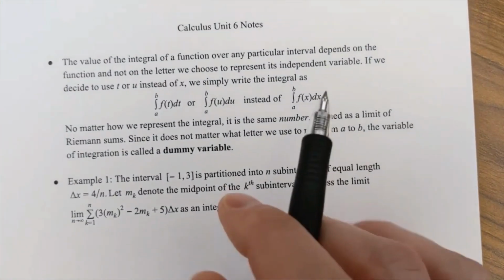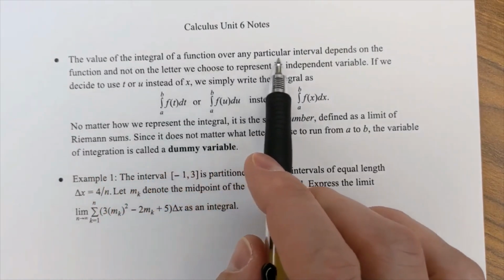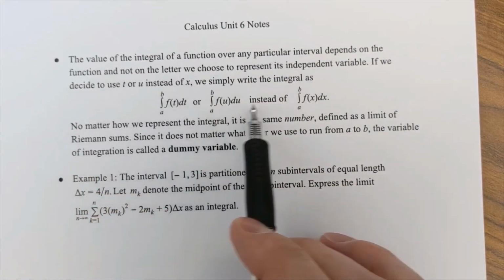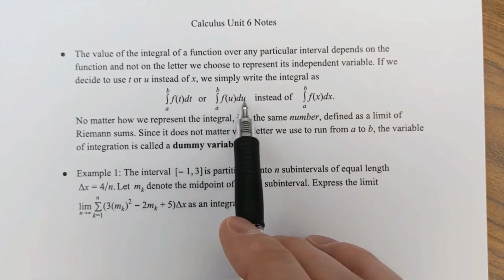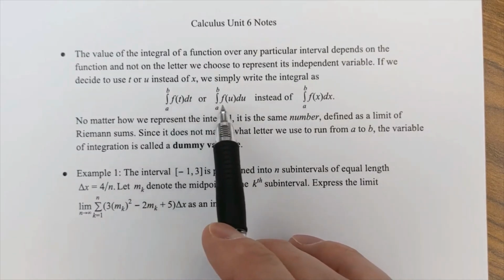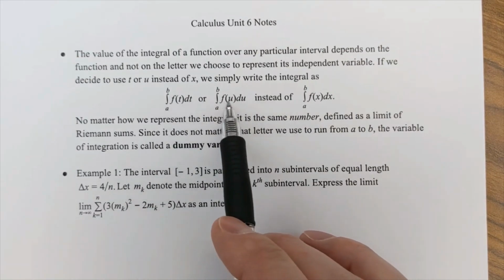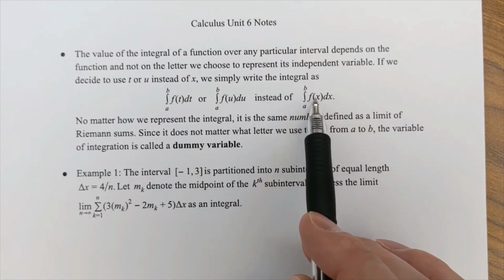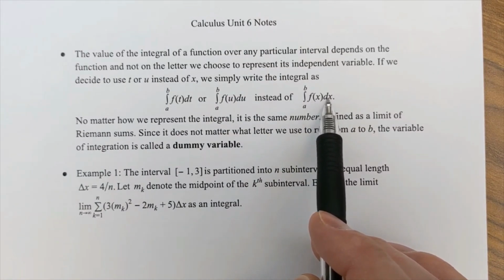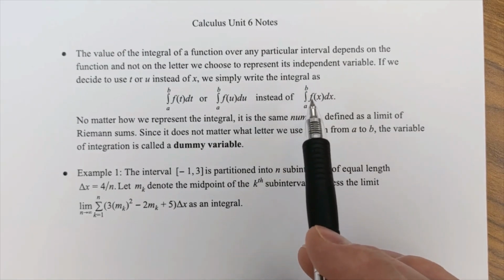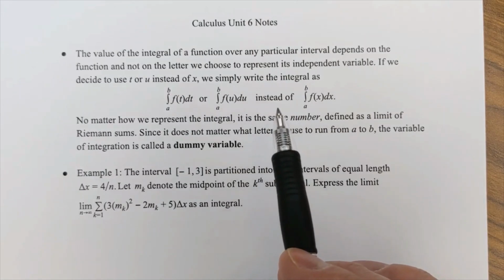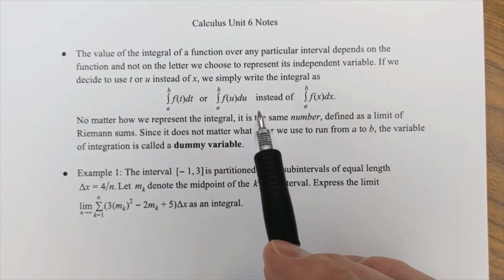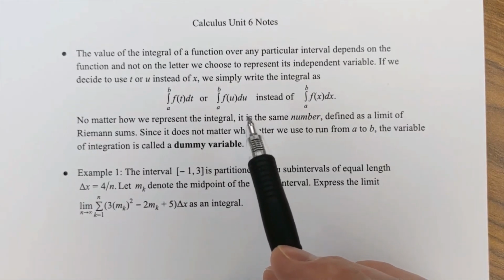Okay. So the value of an integral of a function over any particular interval depends on the function and not the letter you use. So these are the dummy variables, essentially. You could do f of t dt, f of u du, f of x dx, as long as these variables match. If you do f of u dy, that's not going to work the same way. So the variable doesn't matter. That's just like in your calculator. It doesn't matter when you're graphing an equation if you have t's. Your calculator understands x's. So if you're trying to graph 2t squared minus 1, you can type 2x squared minus 1. You'll get the same graph.